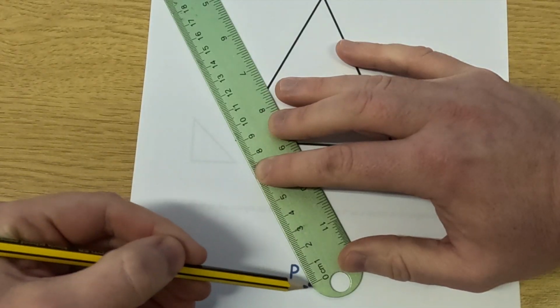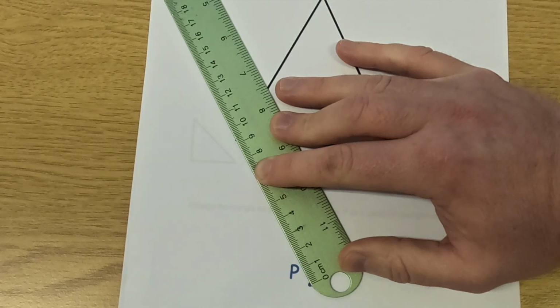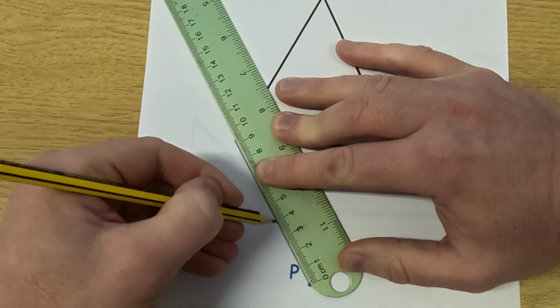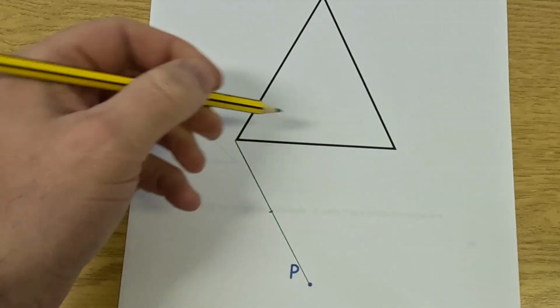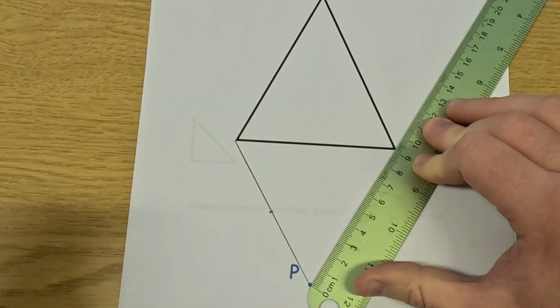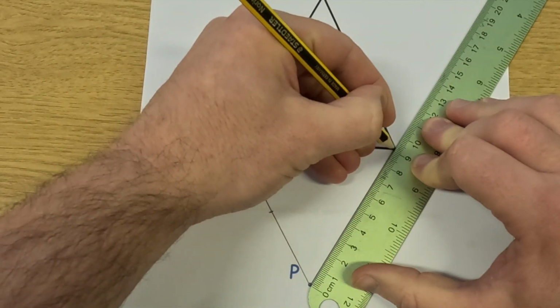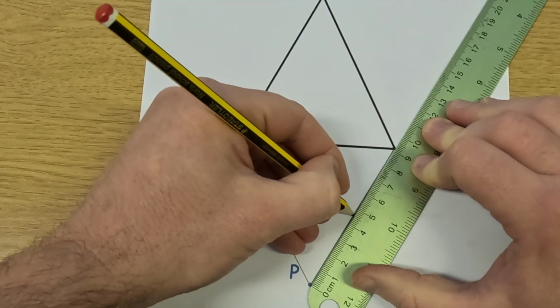So the distance from P to this bottom left hand point here is 9.2 centimetres, and half of 9.2 is 4.6. So instead of going to 9.2, we're going to go to 4.6, which would be here, 4.6, that's there. Okay, then this bottom right hand point here, that's equal to 9.2 again, and half of 9.2 is 4.6, so that distance is 9.2 centimetres, so half of it would be 4.6, which is here.